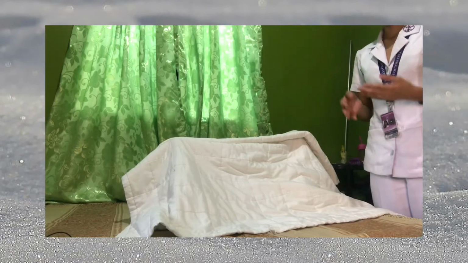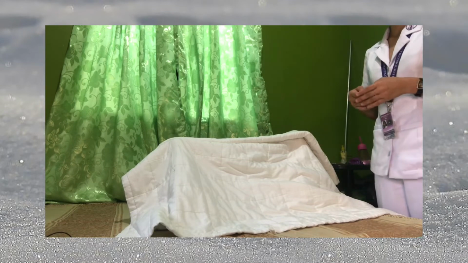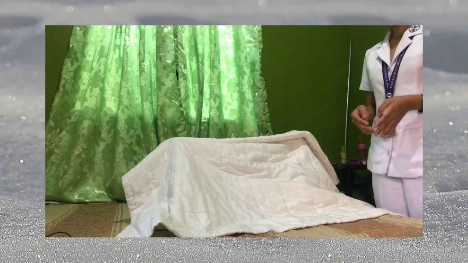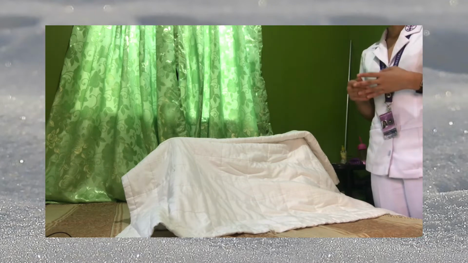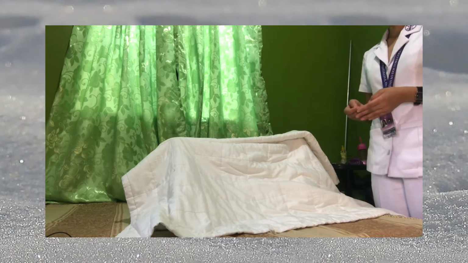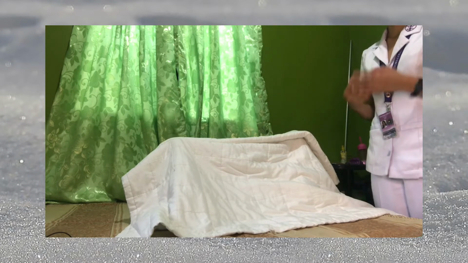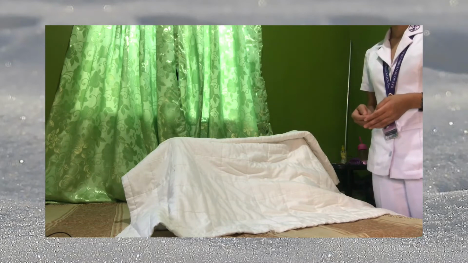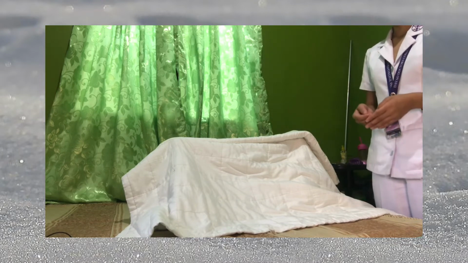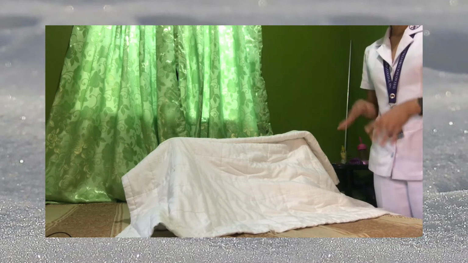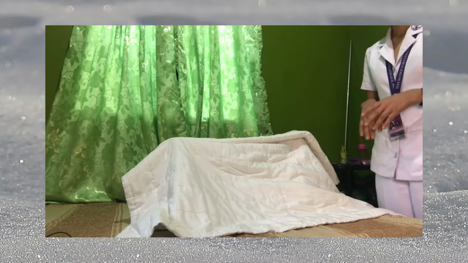Now, let's drape the patient, exposing only the area to be used. Embarrassment and chilliness can cause the patient to become tense. The tension can interfere with easy introduction of the catheter and direct visualization of the genitalia. So now let's drape the patient.